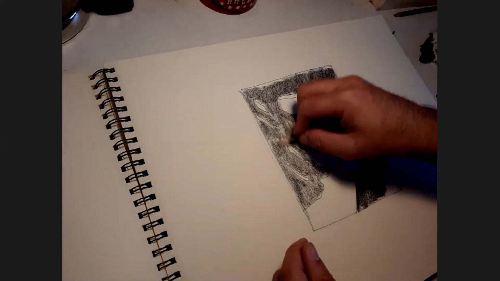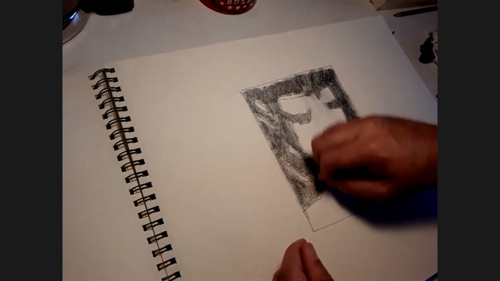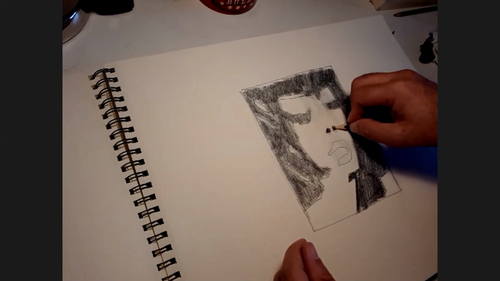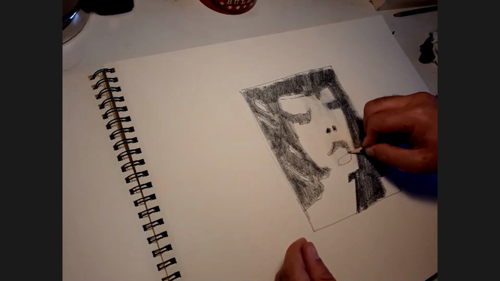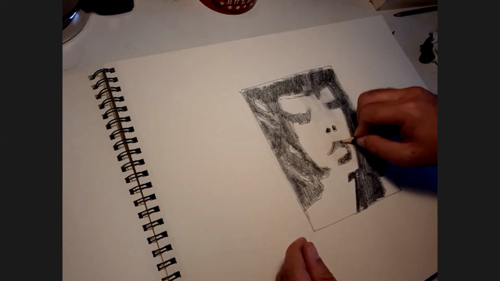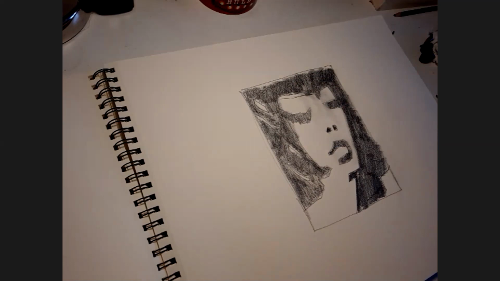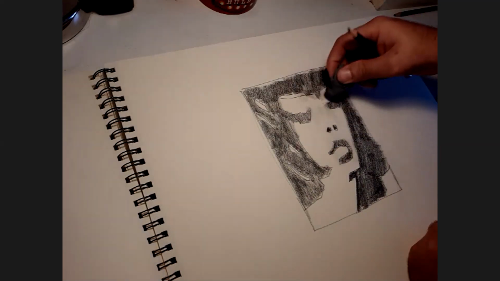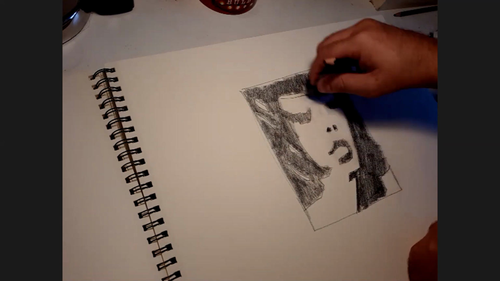So I'm just putting the dark tone quickly here. As you see, it's just two tones, but almost the drawing is visible. We know where we are going. Okay, so the next step is that I smudge it. So let me remove these parts.